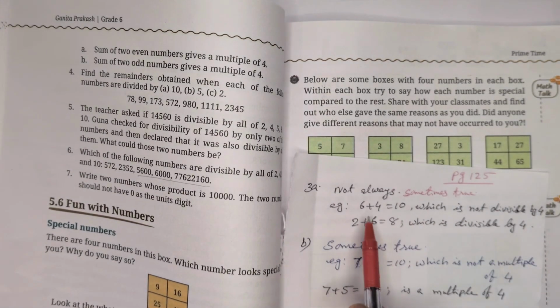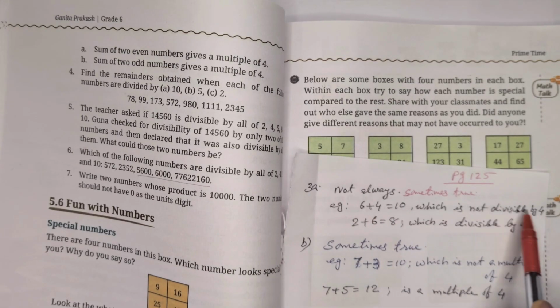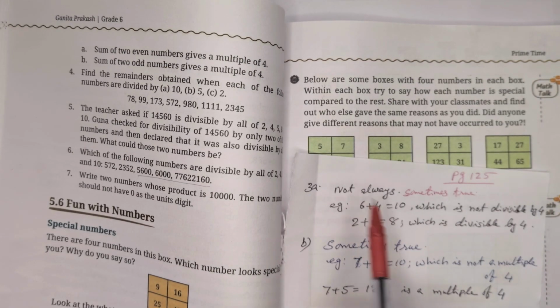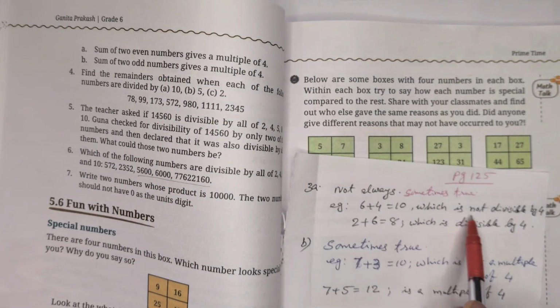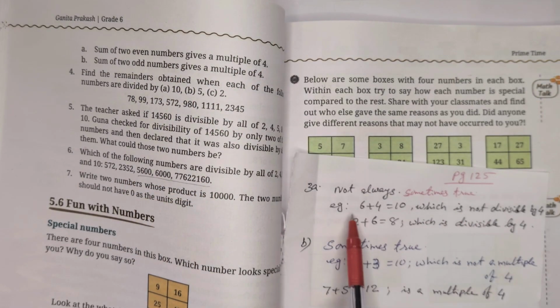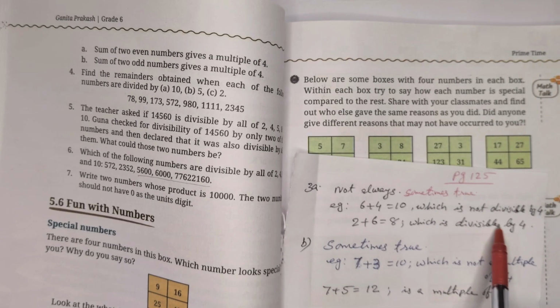Sometimes true. Example, 6 plus 4 is equal to 10, which is not divisible by 4. Adding two even numbers does not always give a multiple of 4. Here, 2 plus 6 is 8, which is divisible by 4.